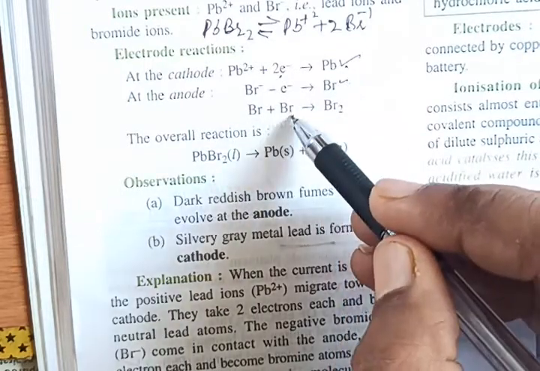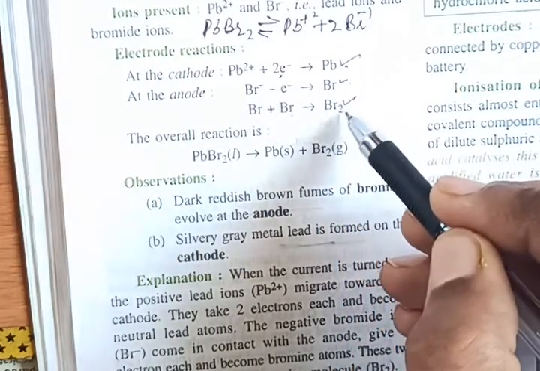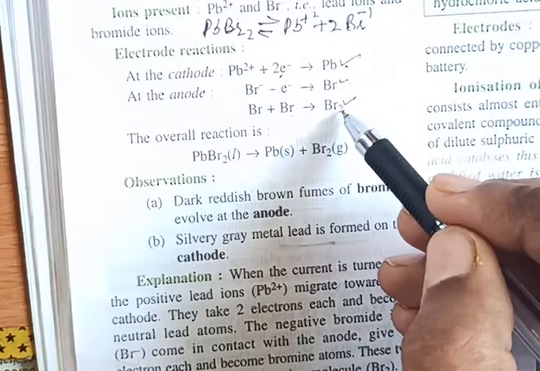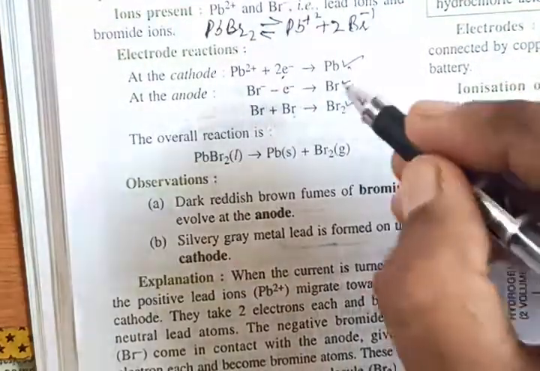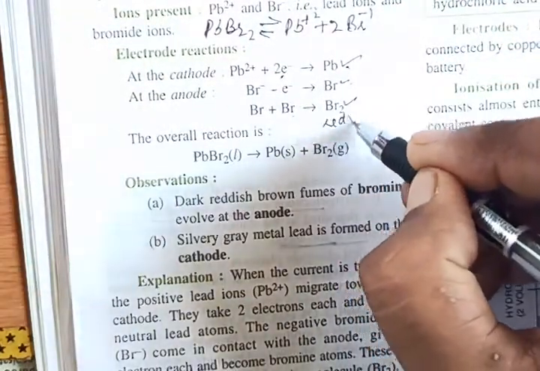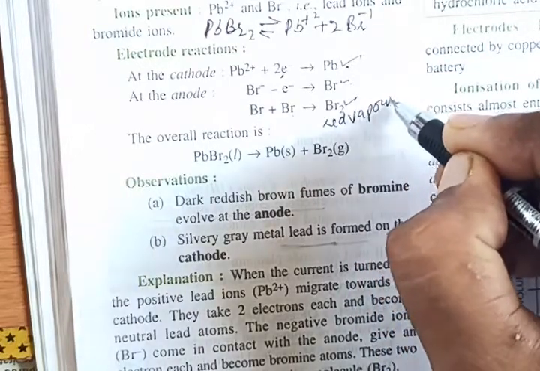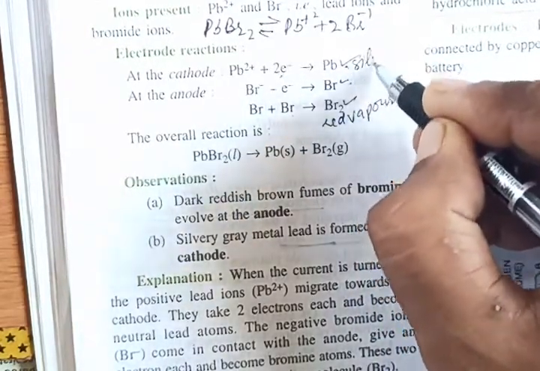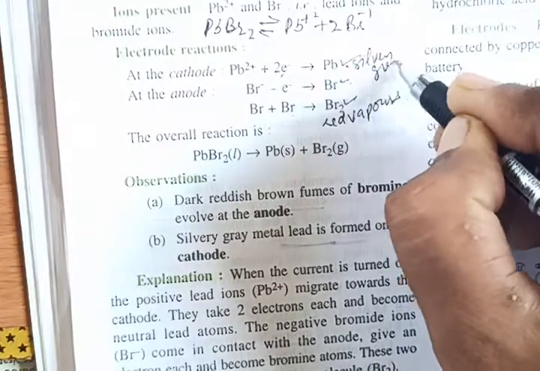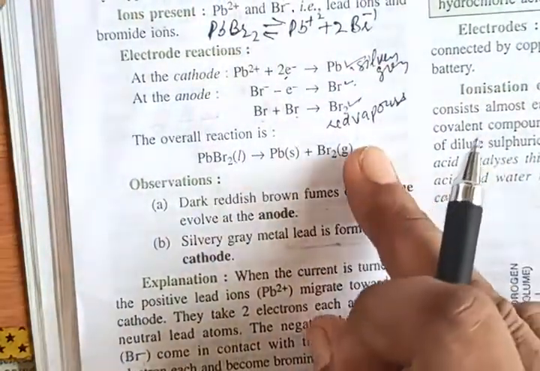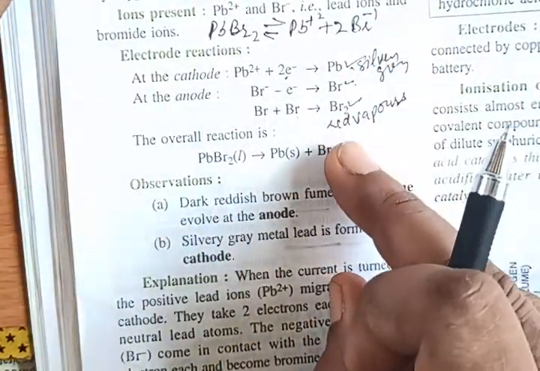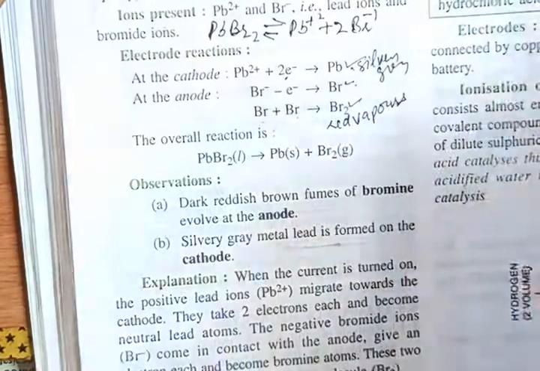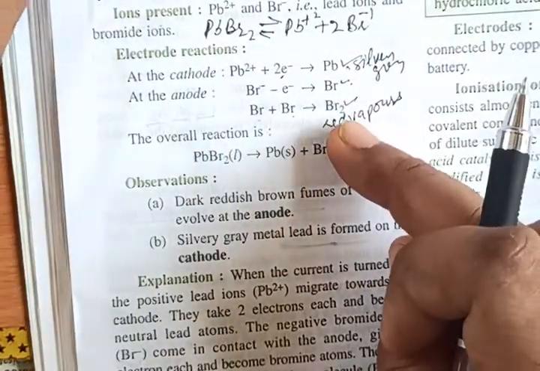One Br combines with another to form Br2, and because the temperature is high, bromine has a red color, and therefore red vapors of bromine are seen. Silvery gray molten metal is formed at the cathode, and at the anode red vapors of bromine are formed.